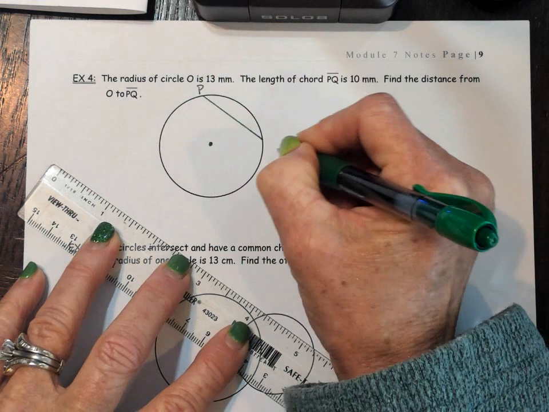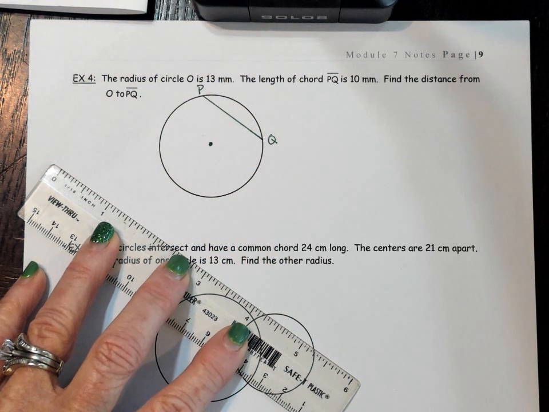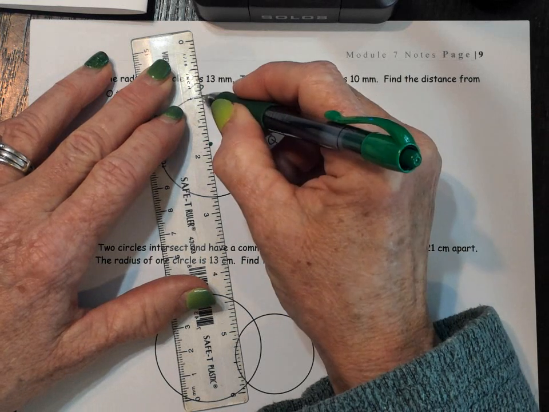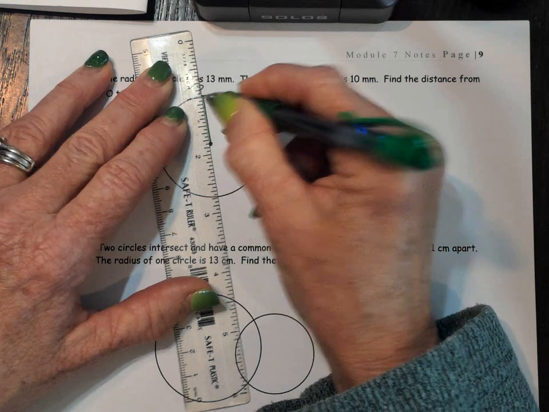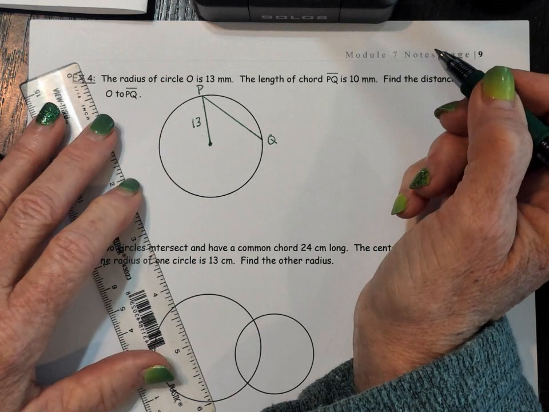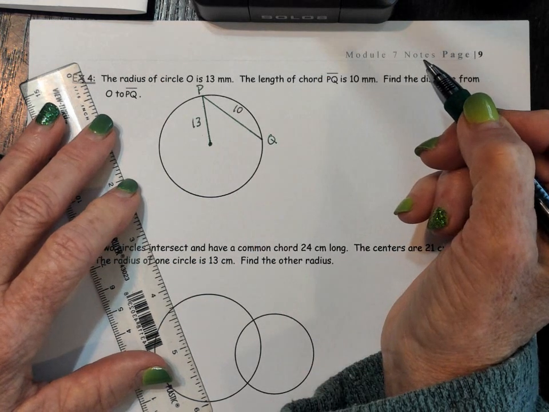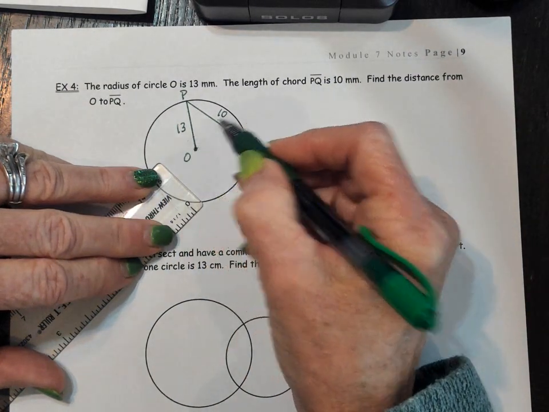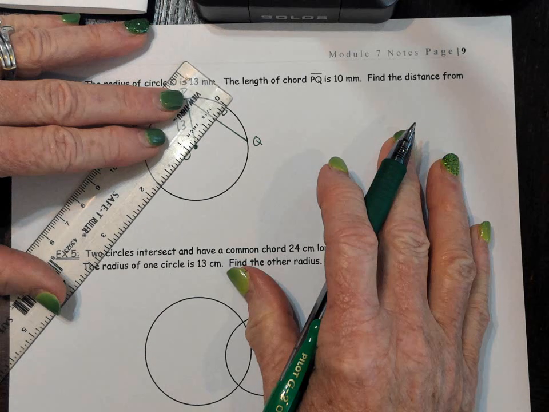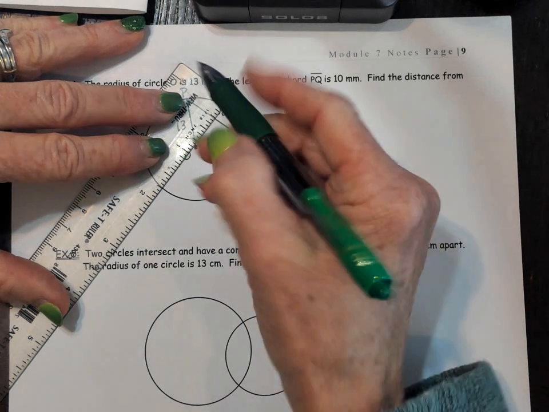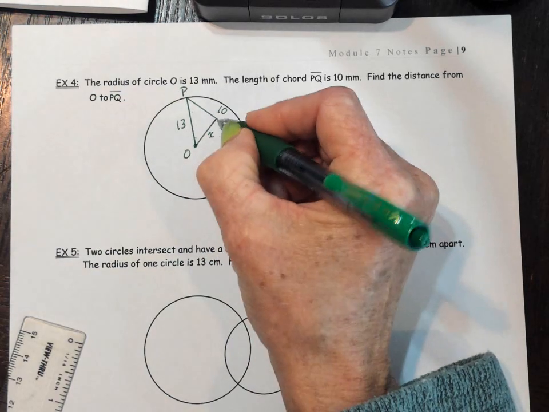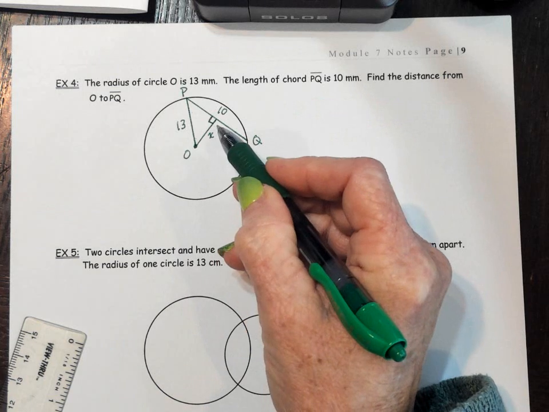There's chord PQ. The radius is 13, so now I can put my radius in. I'm going to draw it to the end of that chord. So there's that radius, 13. That whole chord was 10. And I want to find the distance from O to PQ. So I'll put my perpendicular in here again. This is what I'm looking to find, that distance from the center to the chord.